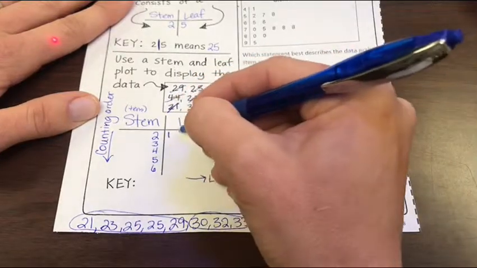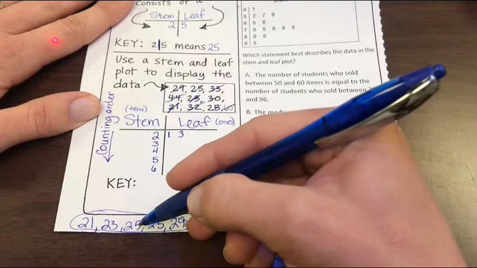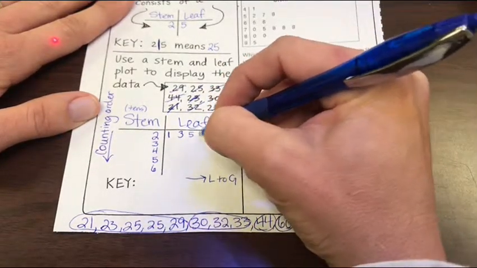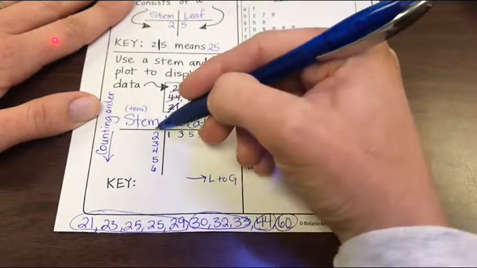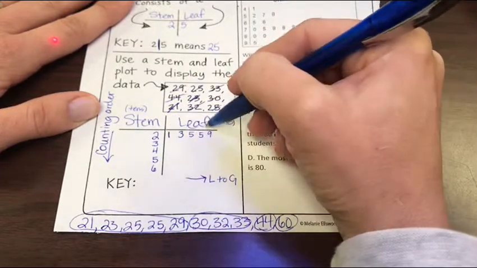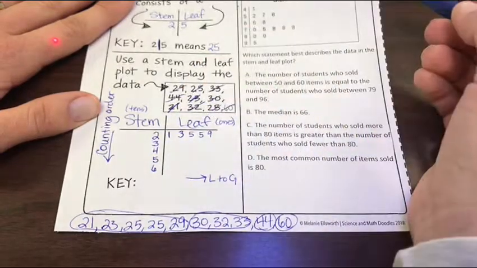23. So 23. Notice I'm not putting commas. I'm just putting spaces in between them. Then we have 25 and 25. So 25 and 25. I'm just writing the ones place. And then 29. So it's like 21, 23, 25, 25, 29. It's like they got really lazy and only wanted to write that tens place once.